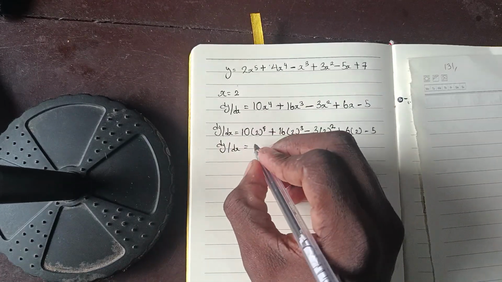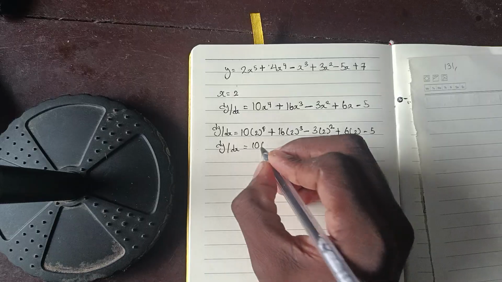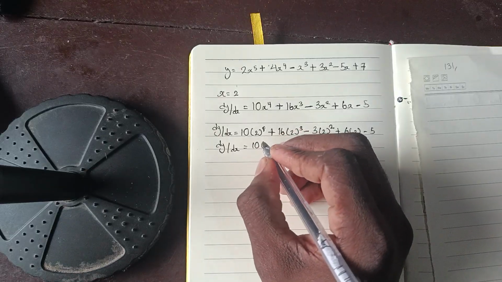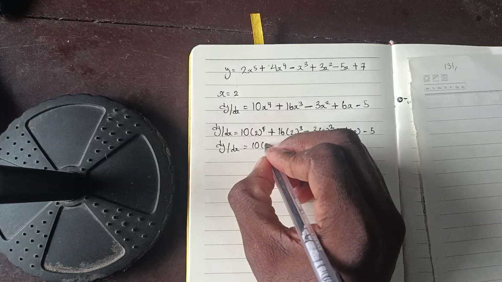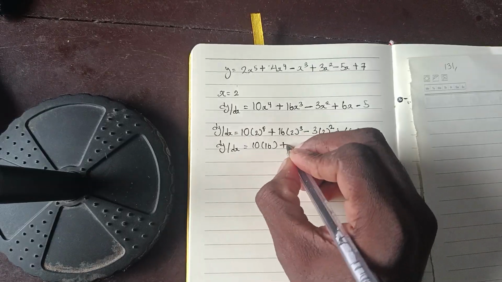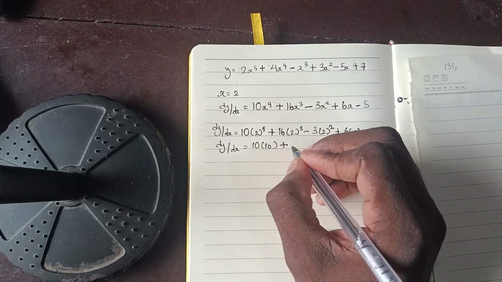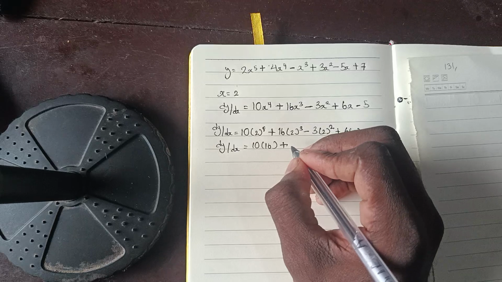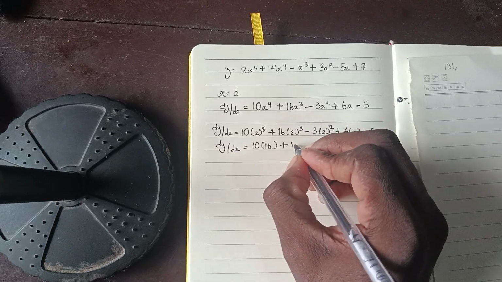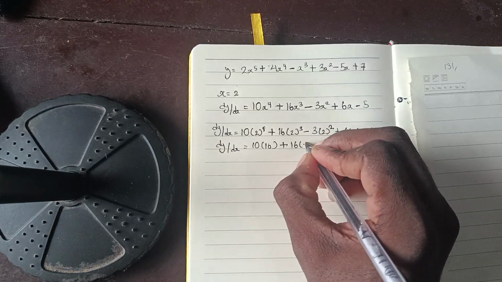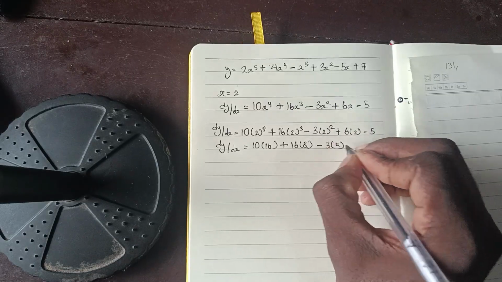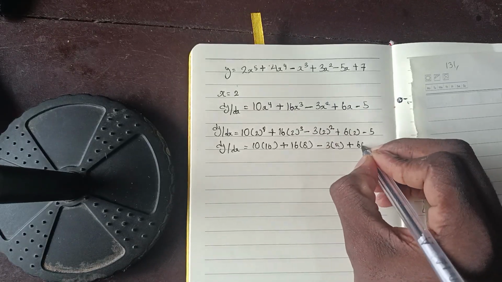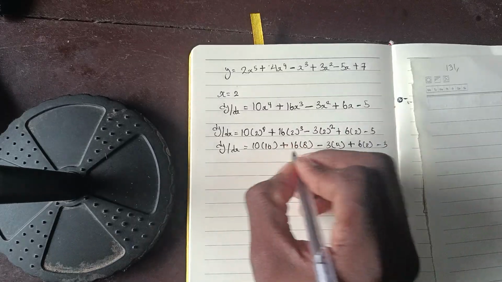So 2 raised to power 4 will give us 2 multiplied by 2 is 4, 4 multiplied by 2 is 8, 8 multiplied by 2 is 16. So this will give us 16 plus 16 into bracket 2 raised to power 3 is 8, minus 3 into bracket 2 raised to power 2 is 4, plus 6 into bracket 2 minus 5. So we bring everything out.